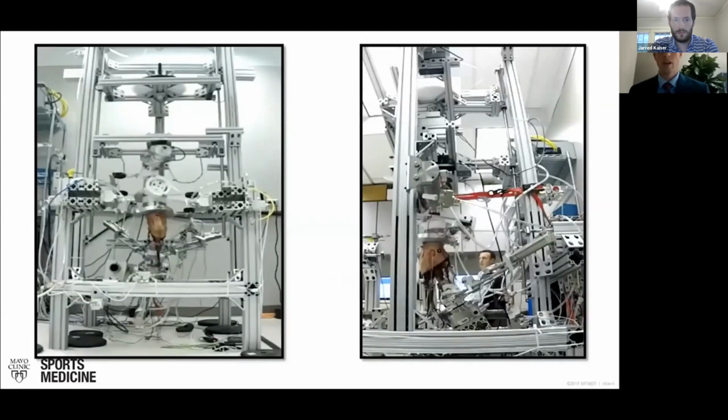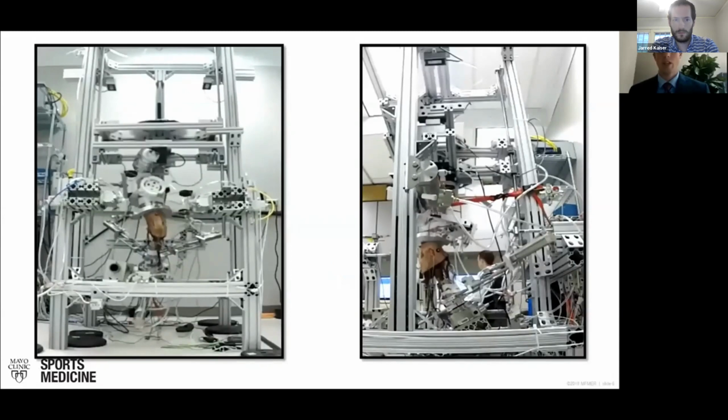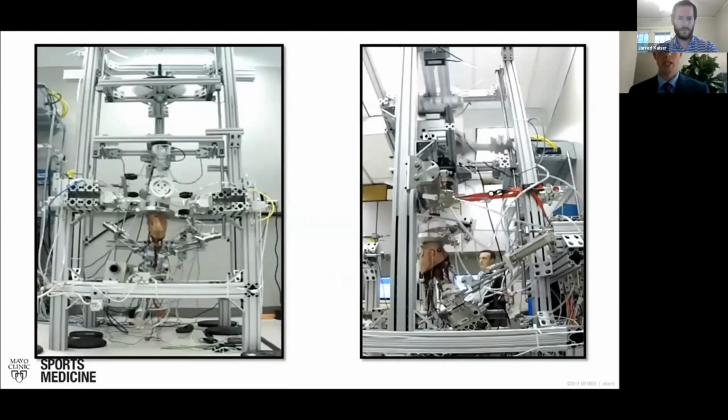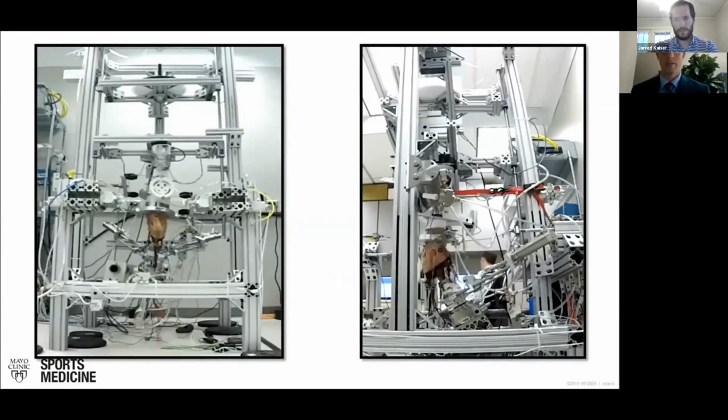Here's a demonstration of our rig at work. You can see the mechanical impact simulator delivering the impact, simulating the drop, and you can see the torsions placed on the knee.